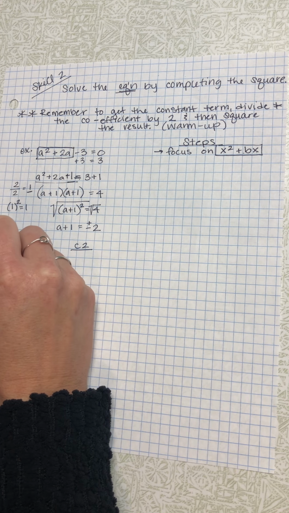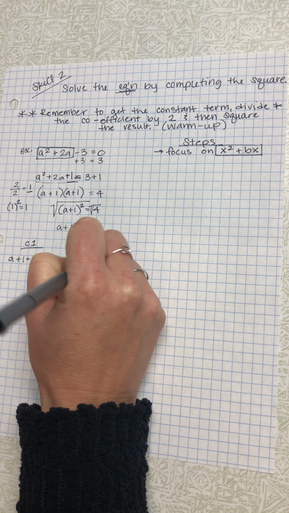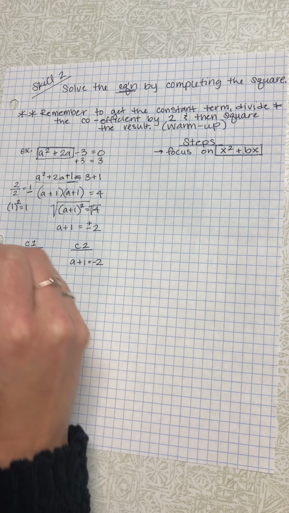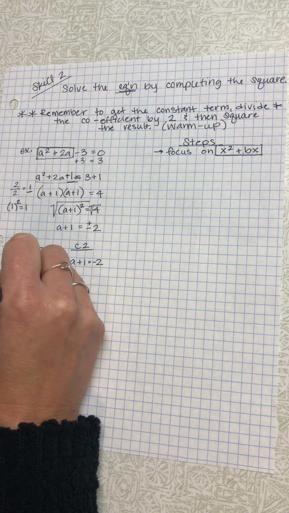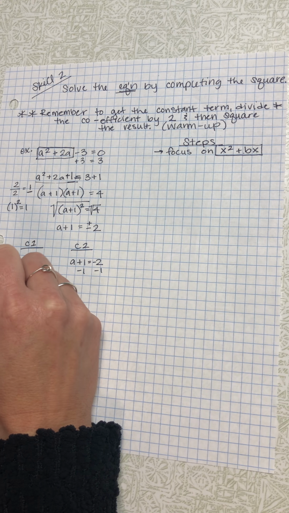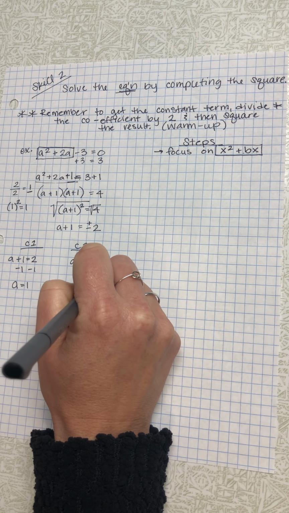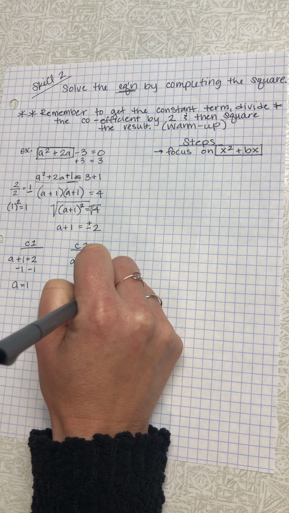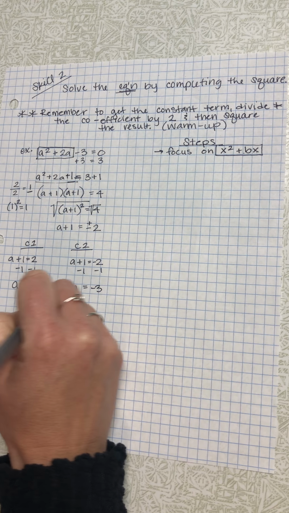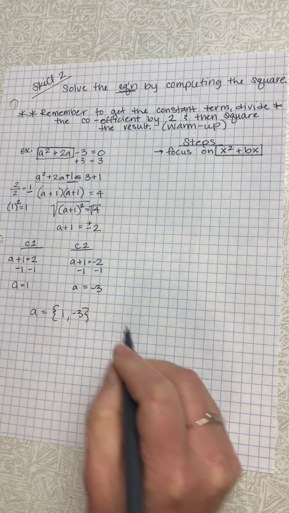And so we'll do a plus 1 equals positive 2 and a plus 1 equals negative 2. And solve for these as normal. And we end up with a is equal to 1. A is equal to negative 3. So our final answer looks like this.